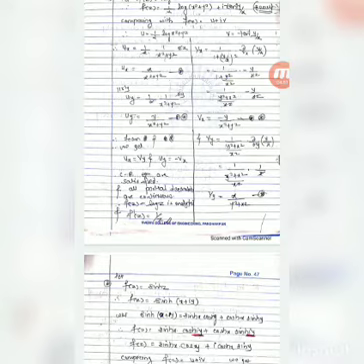Calculate ux. That is half as it is; the derivative of log f of x is 1 upon f of x into f dash. Therefore 1 upon x square plus y square into the derivative of x square plus y square, which is 2x plus 0. The derivative of y will be 0 because we are differentiating u partially with respect to x, treating y as a constant. Similarly, we will get uy.